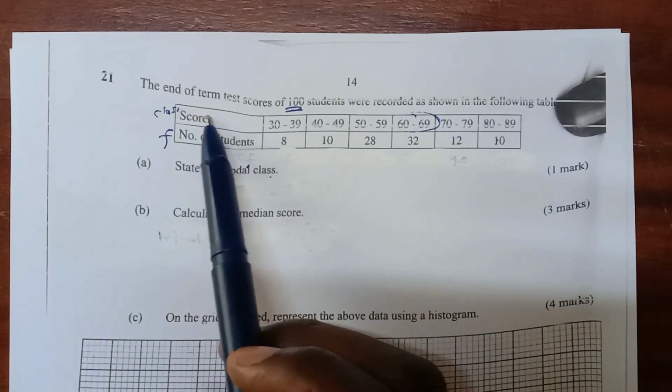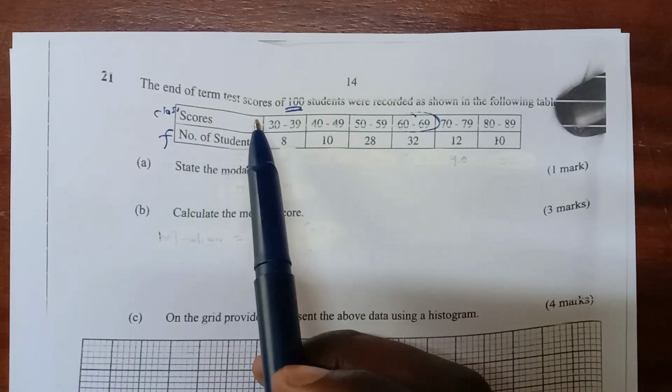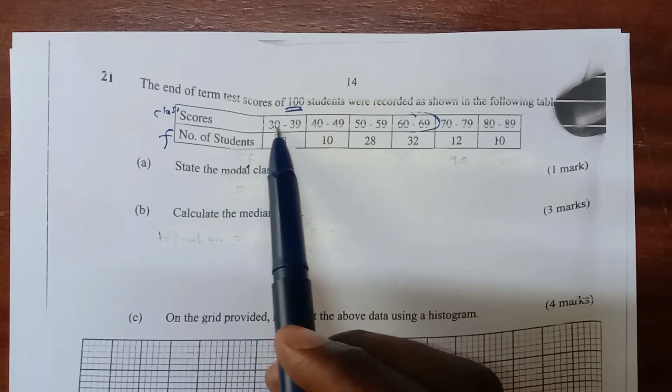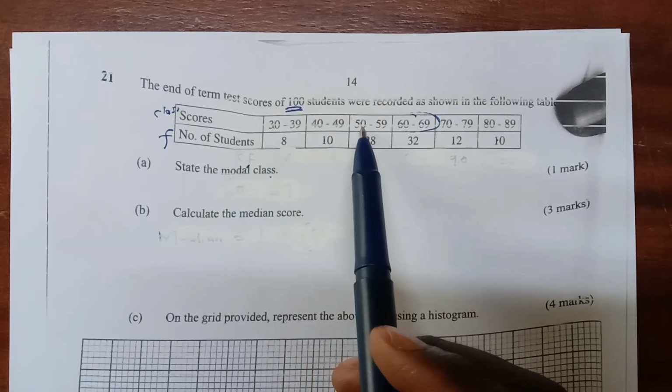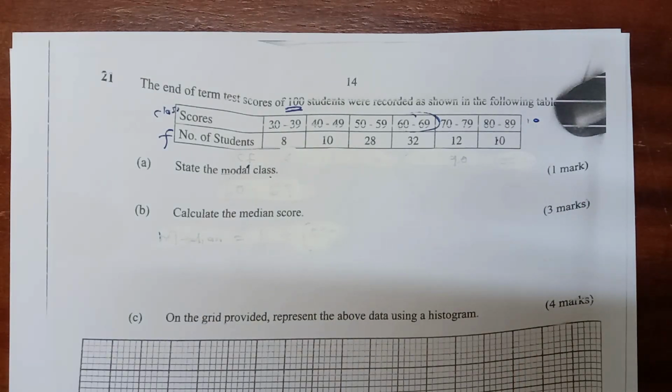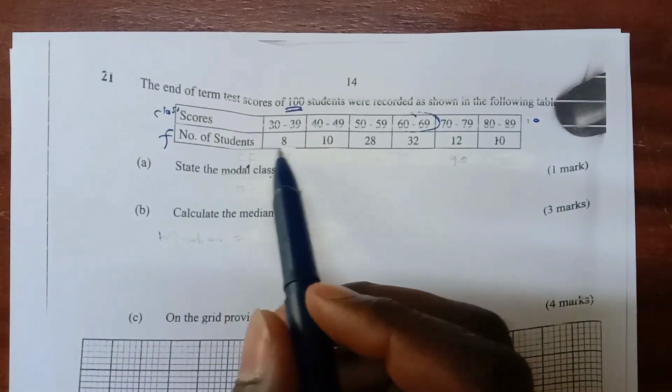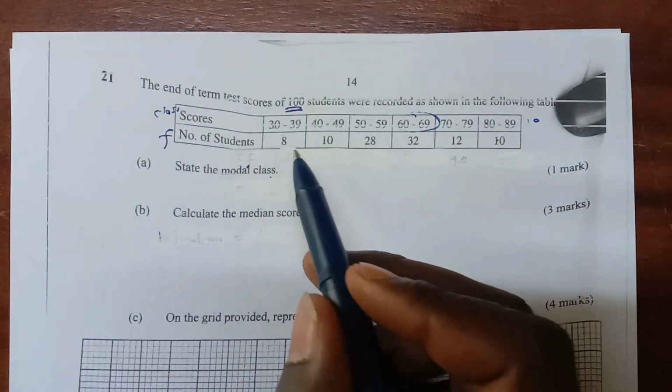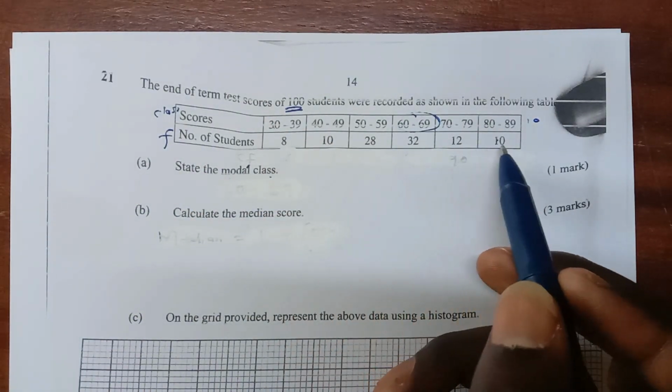So the table has the ranges for the scores. That is from 30 to 39, 40 to 49, 50 to 59. So you can see it has a class width of 10, 10, 10. Then you have the number of students, that is our frequency: 8, 10, 28, 32, 12, 10.